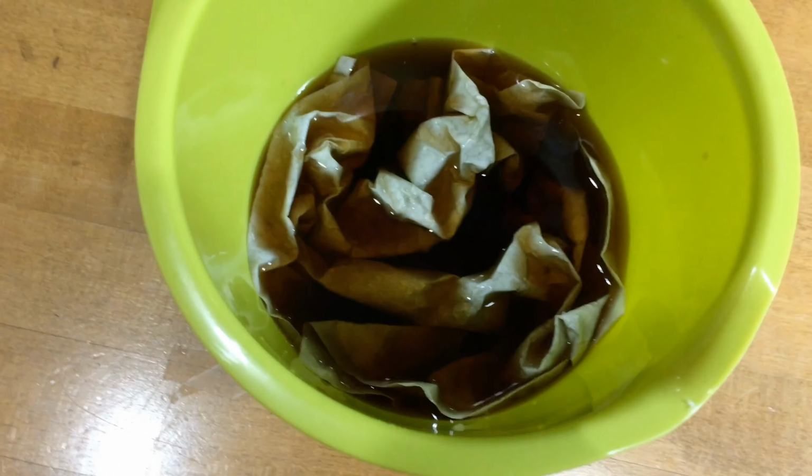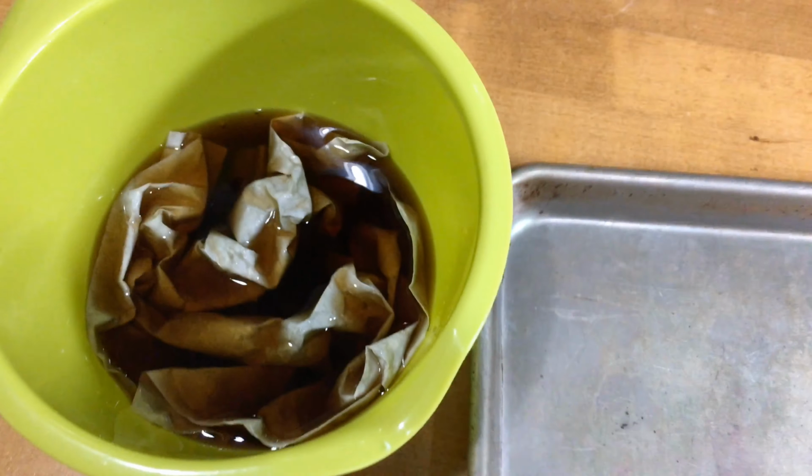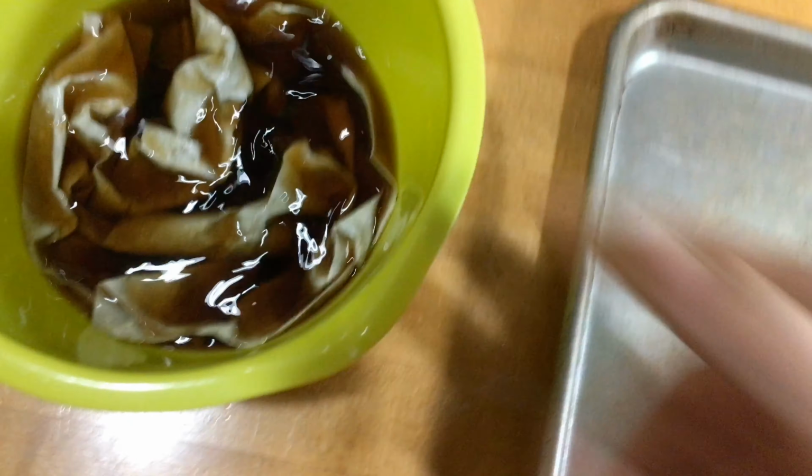That was 8 days that we left the paper in there to give it ample time to mend back together. So let's, I guess, let's take it out and see what we got. All right, so I got the pan here. All right, there's our pan. Now I'm gonna get some paper towels.